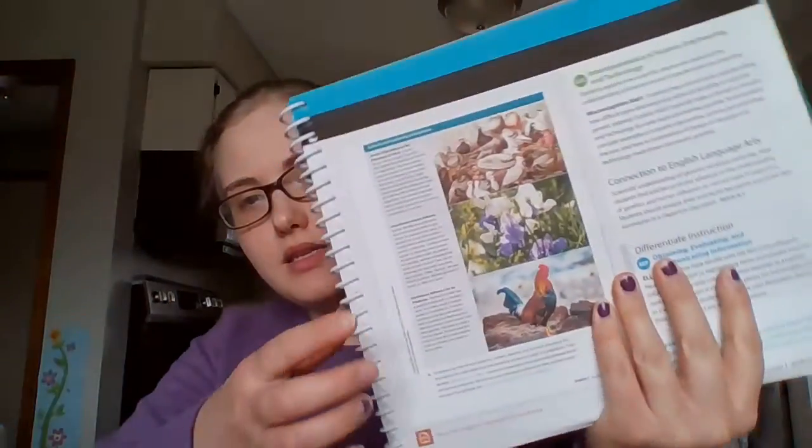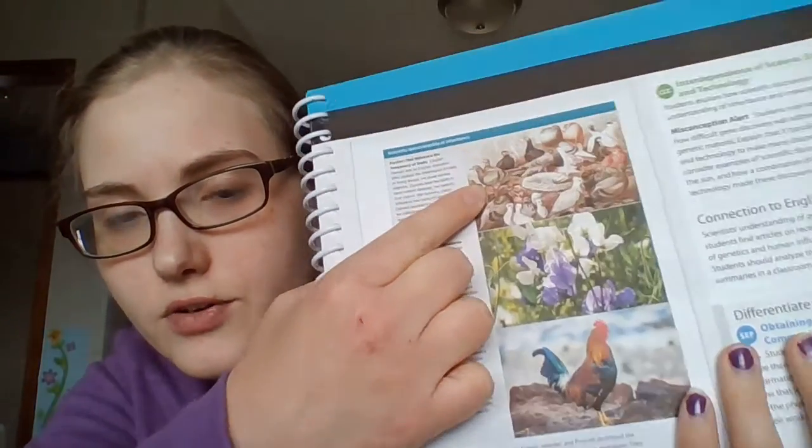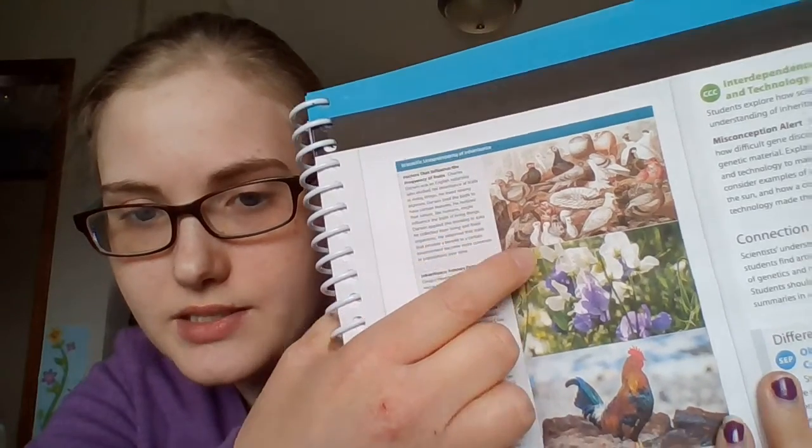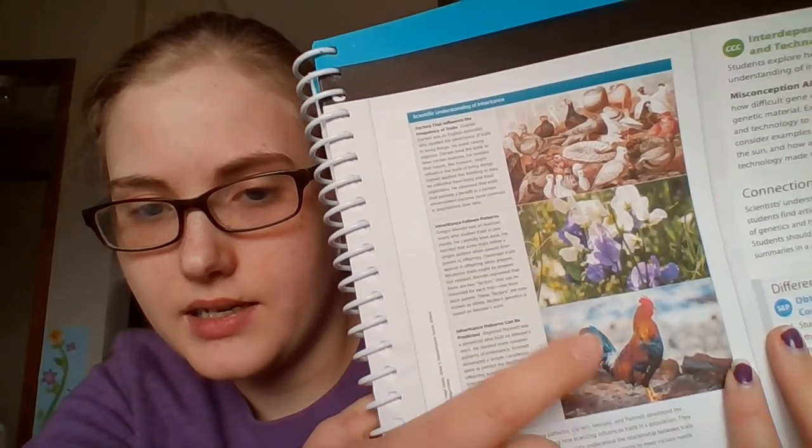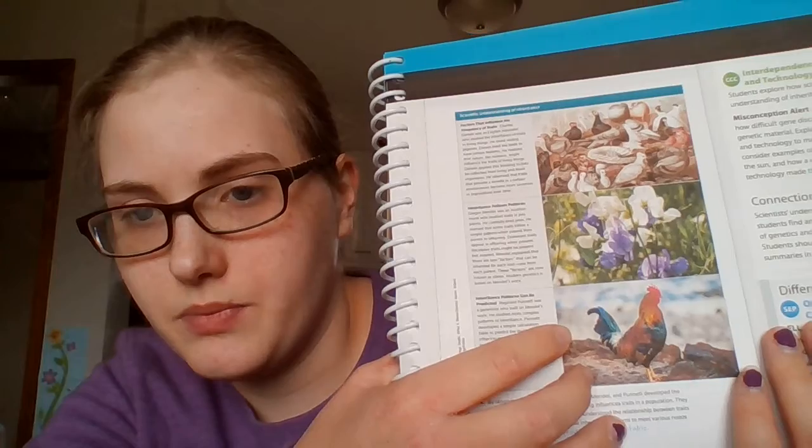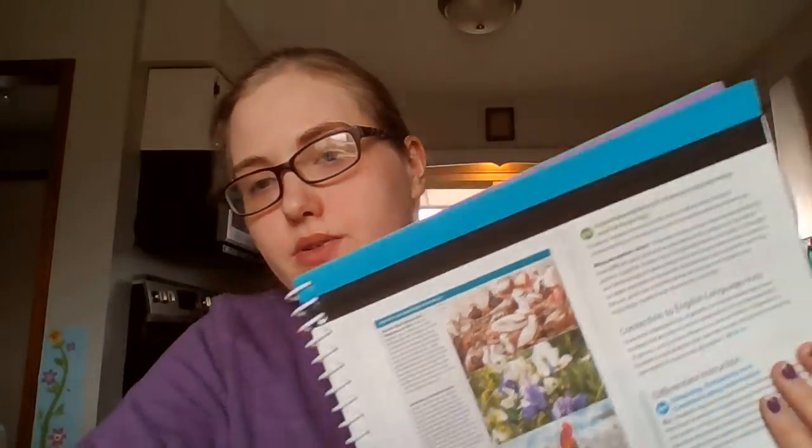So this is the picture for Darwin's pigeons, the pea plants that Mendel studied, and a picture of a chicken because that's what Reginald Punnett was using. Turn the page. We are skipping pages 144 and most of 145 because it's a lab. So at the bottom of 145, artificial selection.